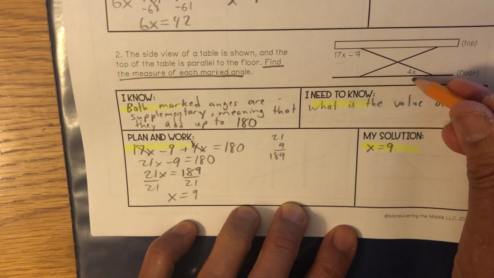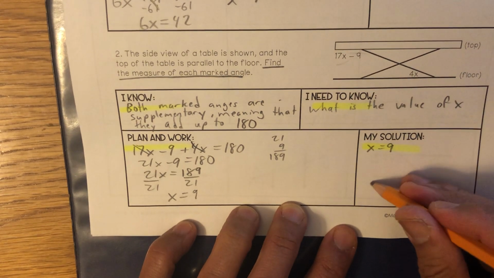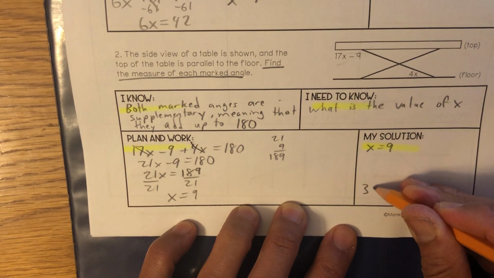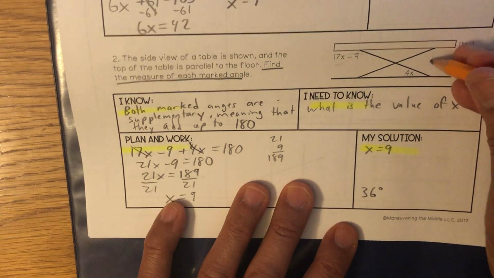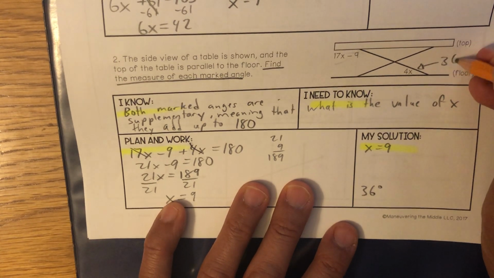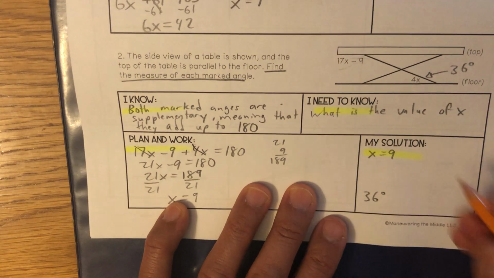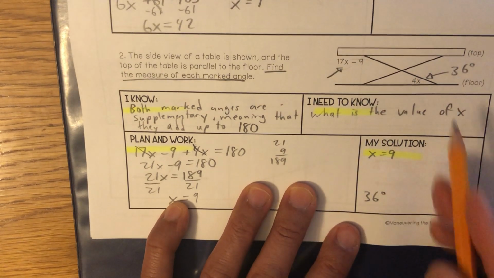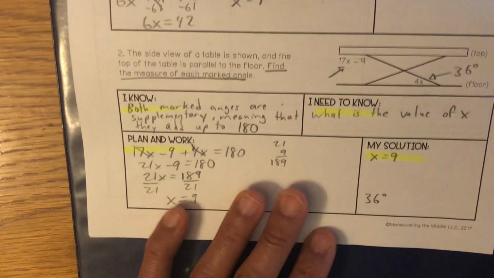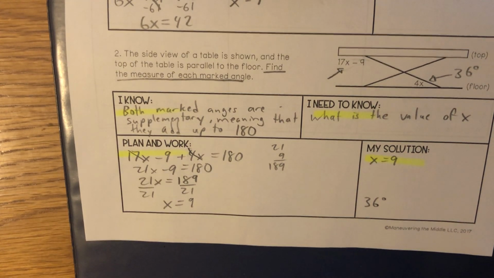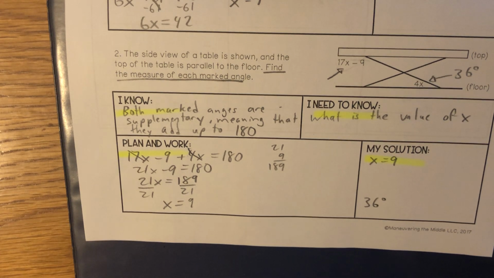Let's start with an easy one. 4 times 9 gives us 36 degrees for this one. So this right here is 36 degrees. And if that one equals 36 degrees, what would this one equal? 180 minus 36 gives us 144.